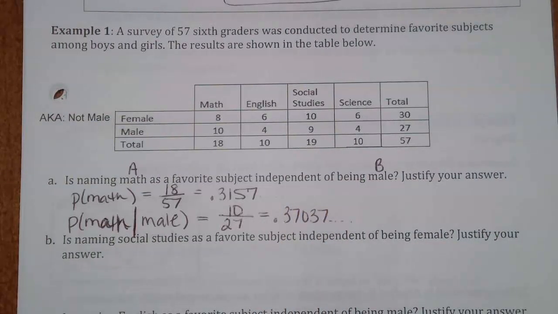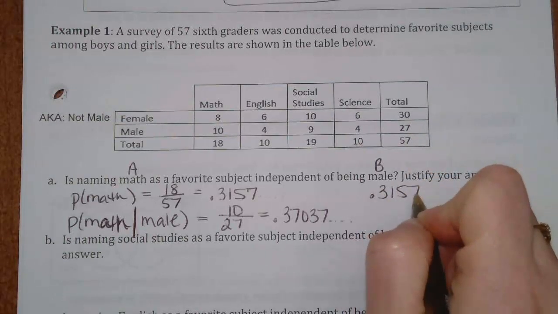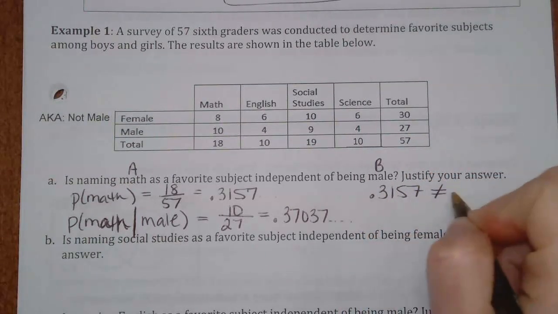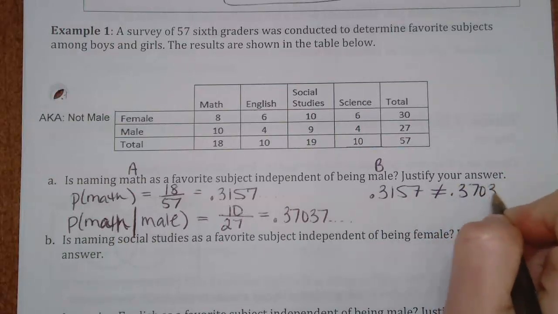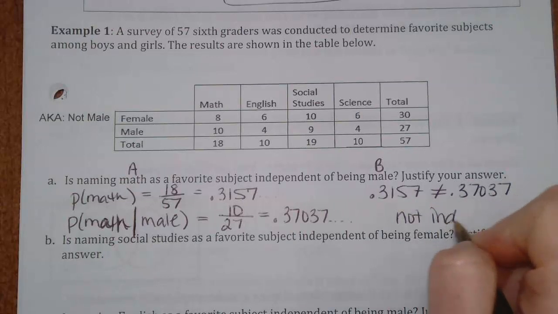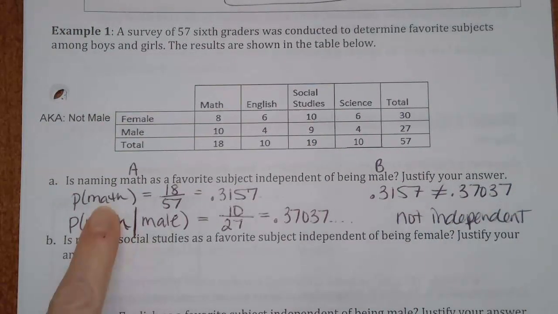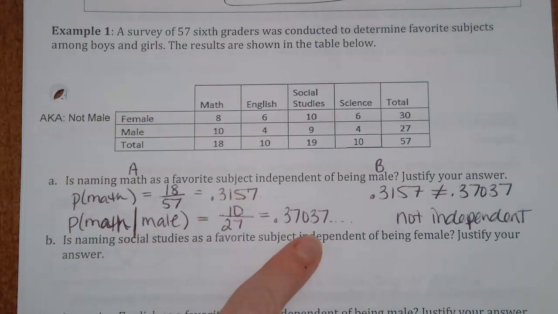Okay. It wants to know if they're independent. Well, we said if they're equal, they're independent. If they're not equal, they're not independent. And 0.3157 is not equal to 0.37037. So we would say that these are not independent. It's that simple. Okay, so you do the individual and compare it to the conditional. If they're the same, great. If they're not, then they're not.